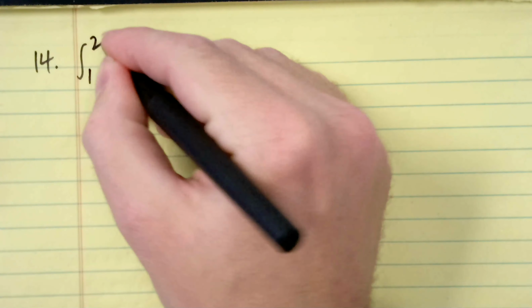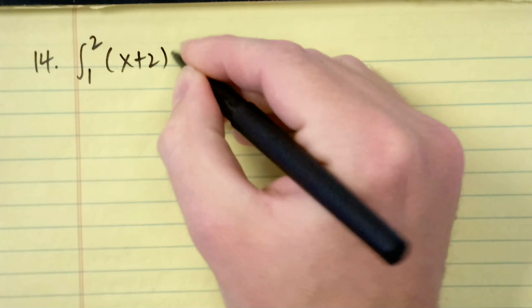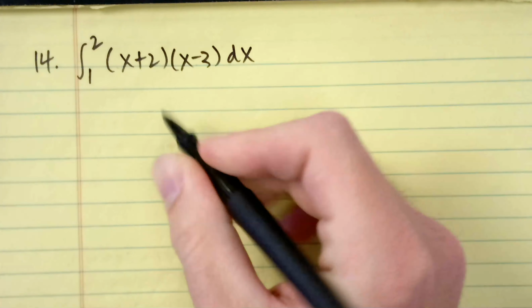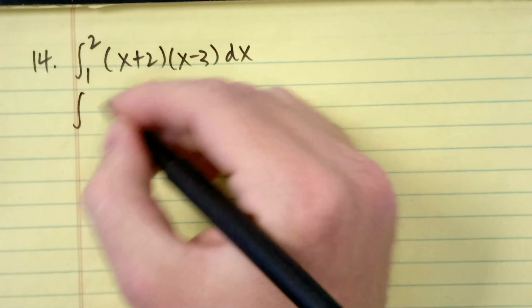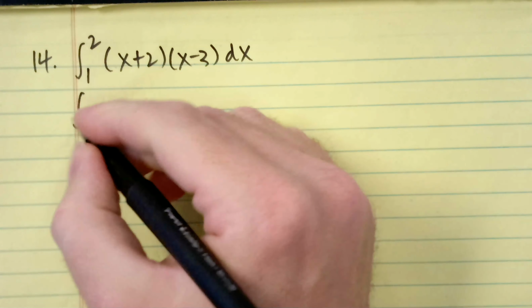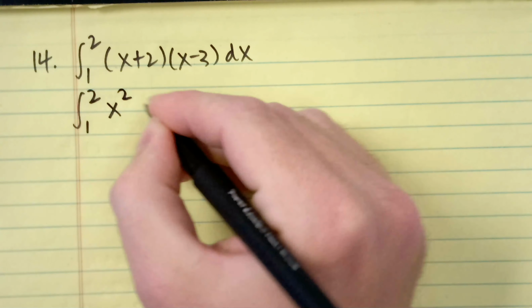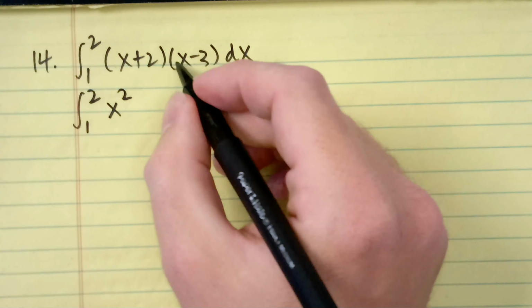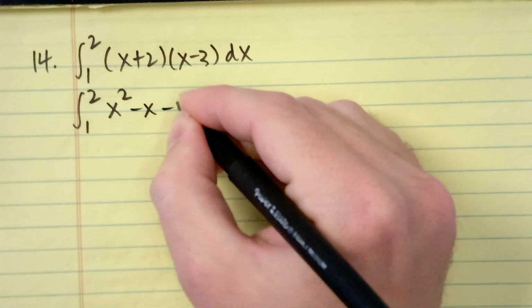The next set of questions is to compute the integrals using algebra. So this should be like a nice refresher, a breather from the other ones. This is 14. We're integrating from 1 to 2 of x plus 2 times x minus 3 dx. We need to use FOIL. We want to use the power rule, and we can't just use the power rule on each of these pieces. That was kind of the whole theme of the lesson. So first, outside and inside would be negative 3x plus 2x minus 6.